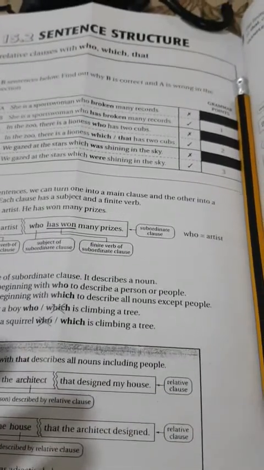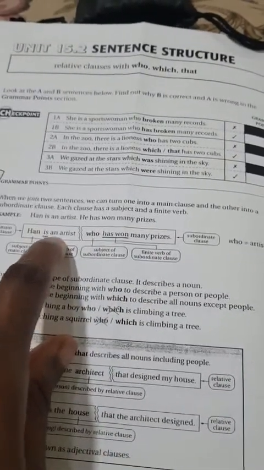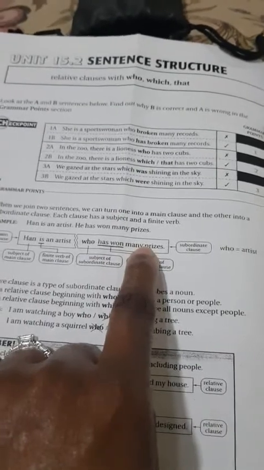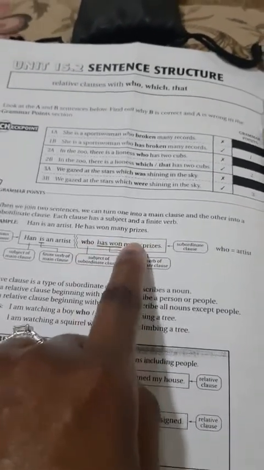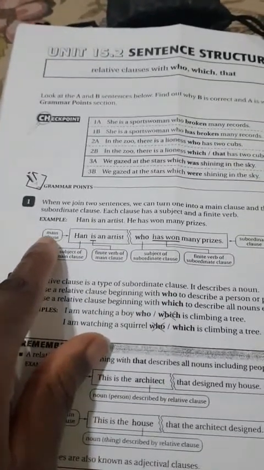You're going to say, who has won many prizes what? I don't get what you're saying. So this is why this cannot stand alone. It is leaning on this main clause to be meaningful. Now this here, which cannot stand alone, is a subordinate clause. And because we're beginning it with a relative pronoun, who, it is a relative clause. Okay, so you see here it says main clause, here it says subordinate clause.